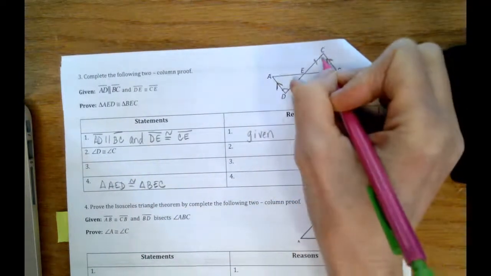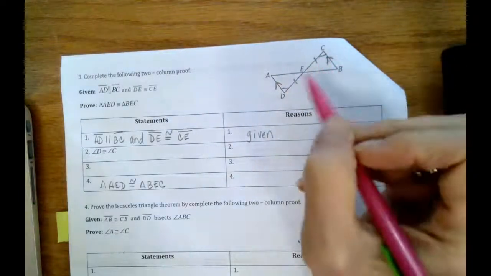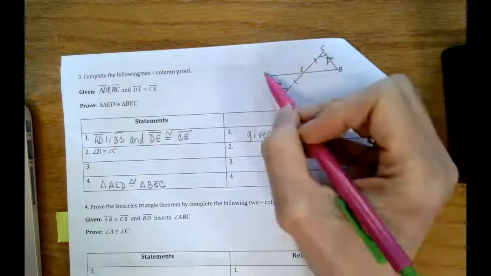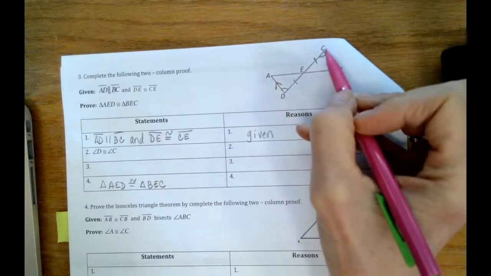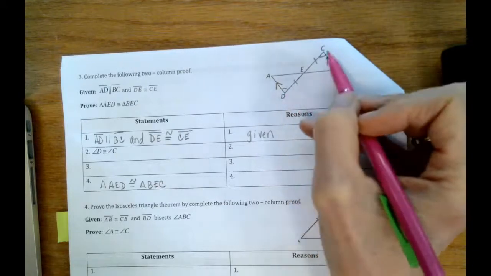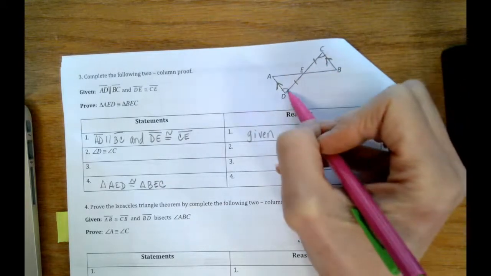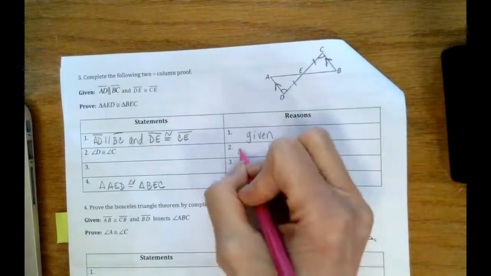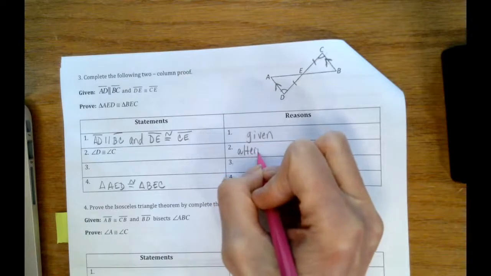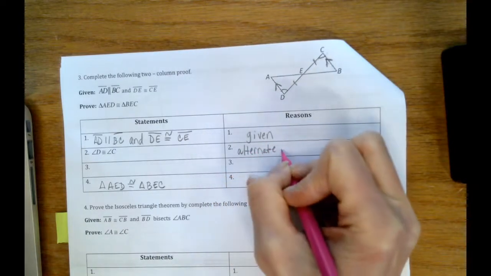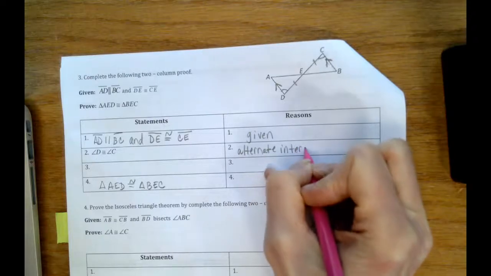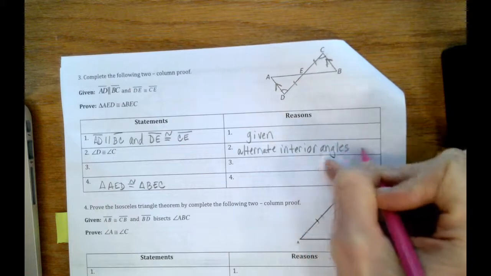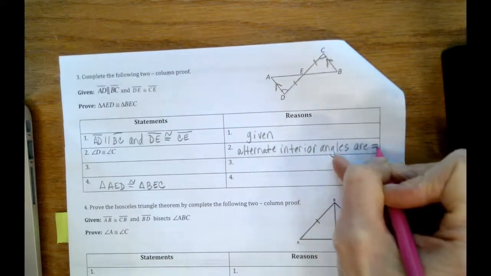The reason that angle D and angle C are congruent to each other goes back to that parallel lines, which is two parallel lines cut by the transversal, then alternate interior angles are congruent. So that's the reason why here. Alternate interior angles are congruent.